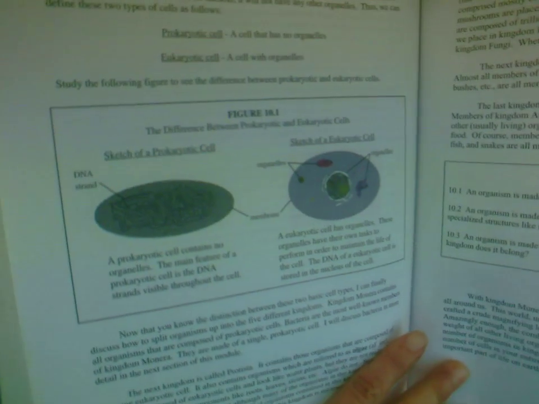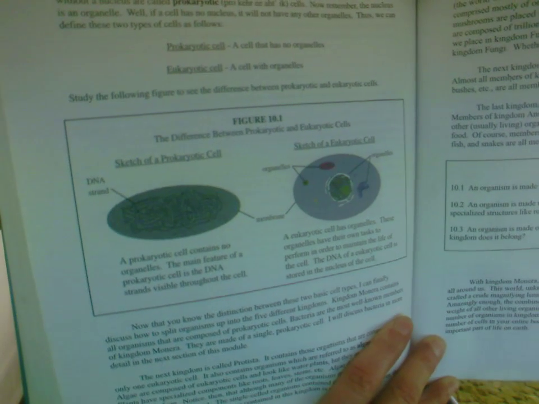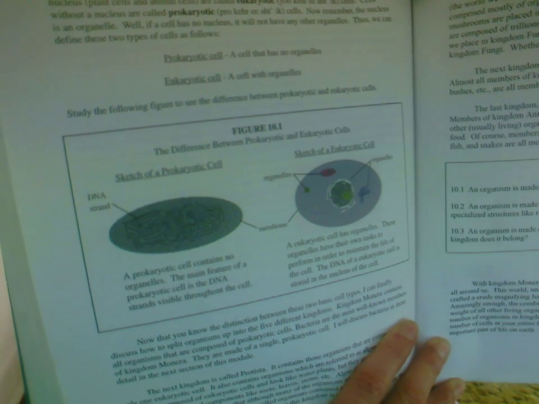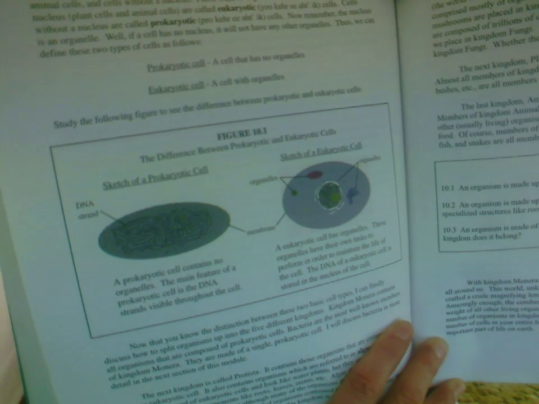Okay, you should have written down plant cells, animal cells, and cells without a nucleus. So that's where we're going to begin. Cells without a nucleus. Now, I'm not sure in your textbook, since you have edition 2 and I'm using edition 1, the actual figure, but your textbook in figure 10.1 for me does a nice job of showing you the difference between prokaryotic and eukaryotic cells.